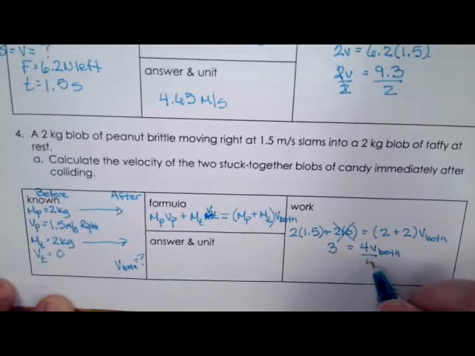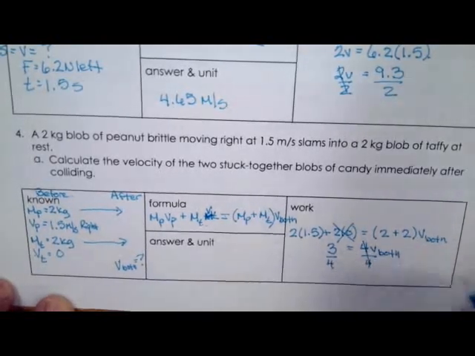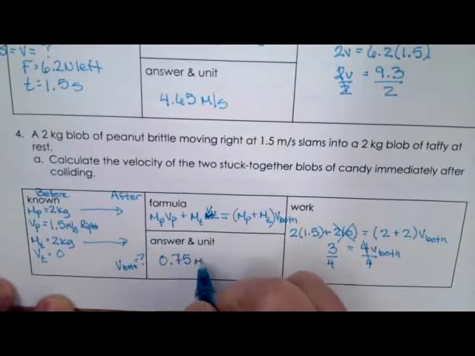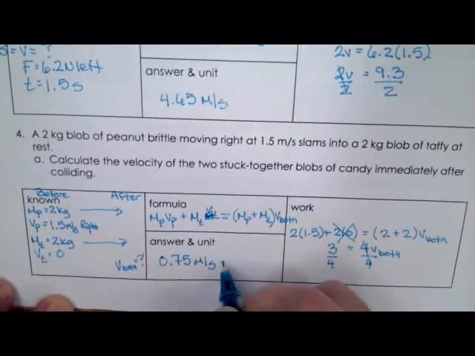So we're going to divide both sides by 4 to get the velocity by itself. So the velocity is 0.75 meters per second, and that's going to be to the right.